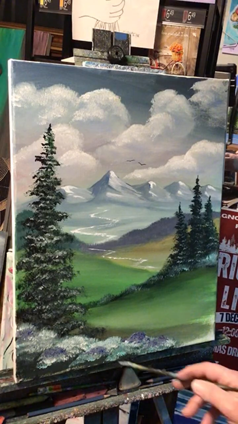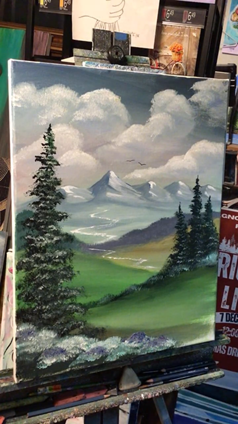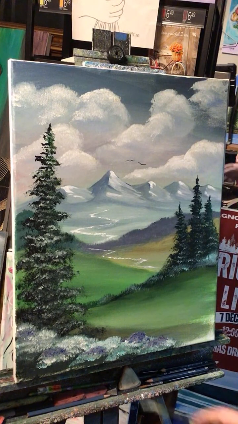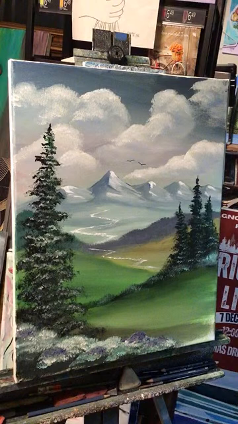I don't have a good yellow anymore, but you know what would go good with that? Maybe some pink. Try pink flowers.